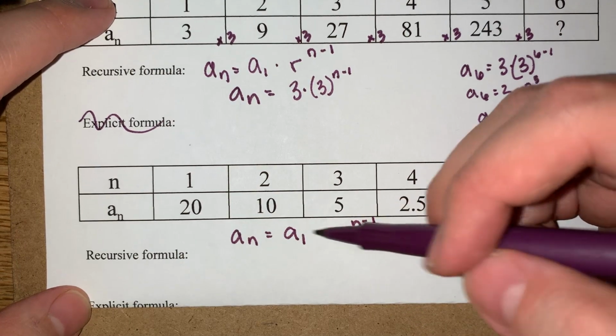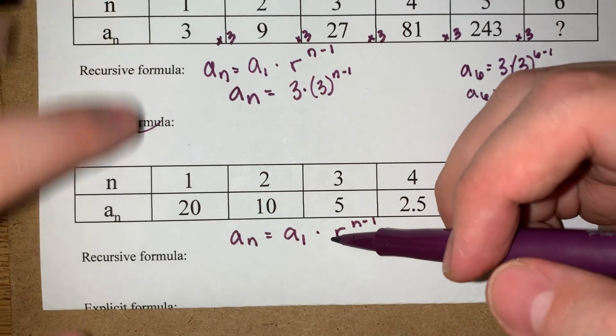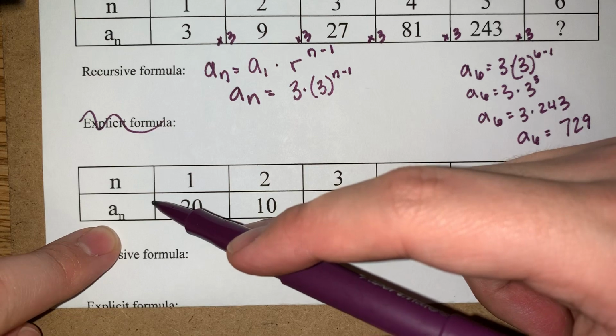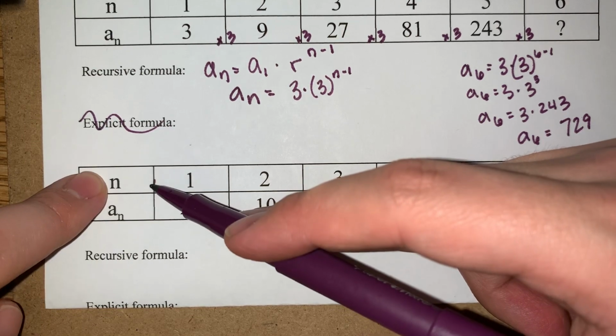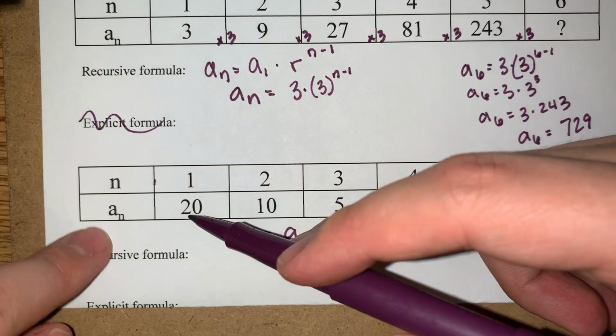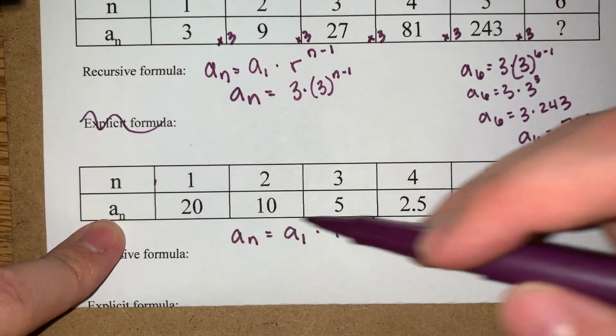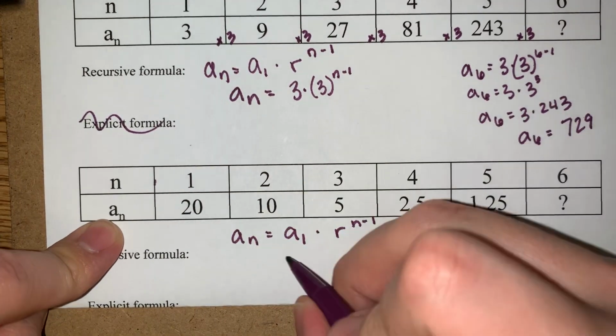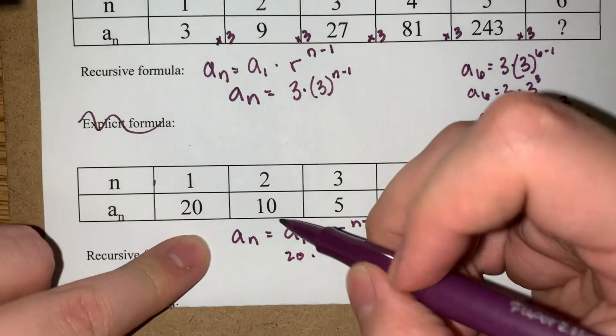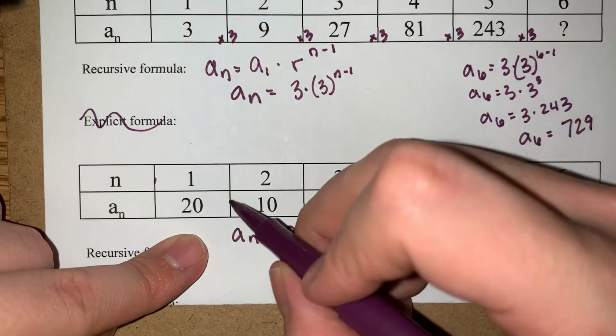So really all I need to know is, again, the first term, which I'm looking at in the a-n column here, not the n. The n will come in handy later, but not right now. So I'm looking at the a-n row here. So the first term is 20, times the rate at which they're changing.